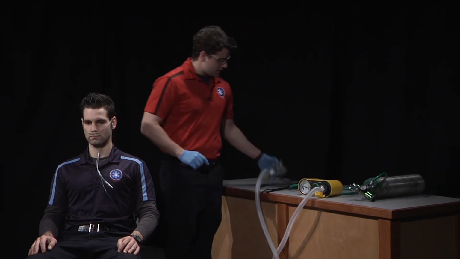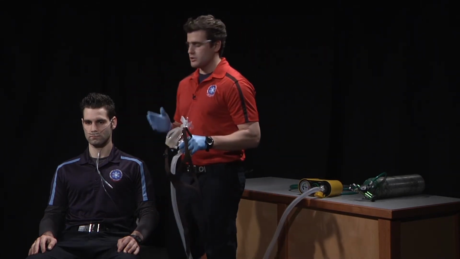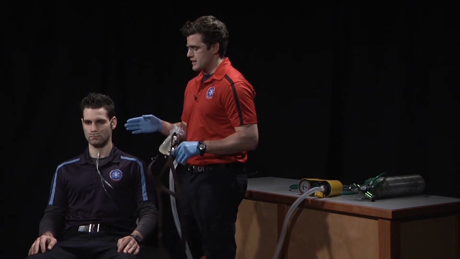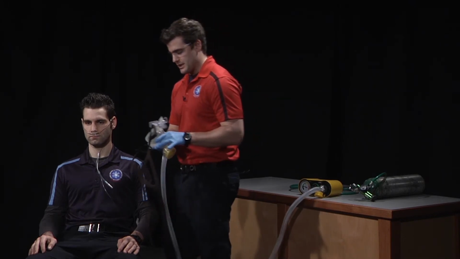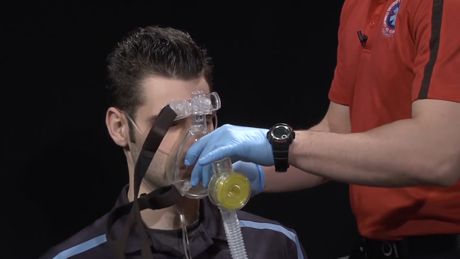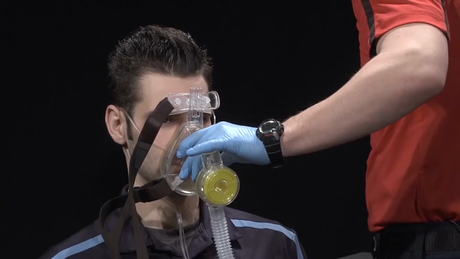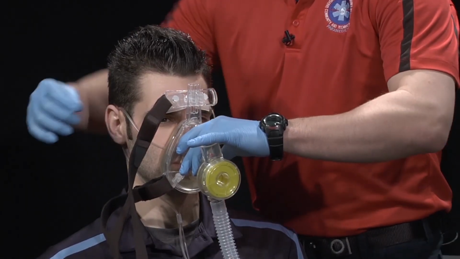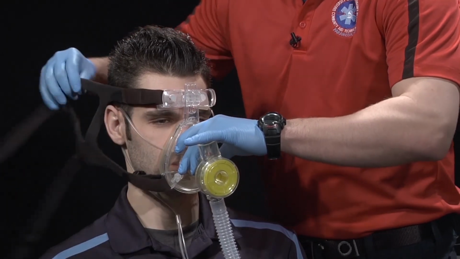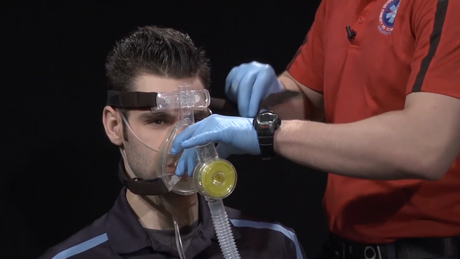From there, we're going to take our CPAP mask and we're going to place it over the nose and mouth of the patient while making sure the end-tidal CO2 nasal cannula stays in place. We're then going to titrate our machine to the desired setting and then coach the patient to breathe normally and to adjust to the air pressure while securing the mask.